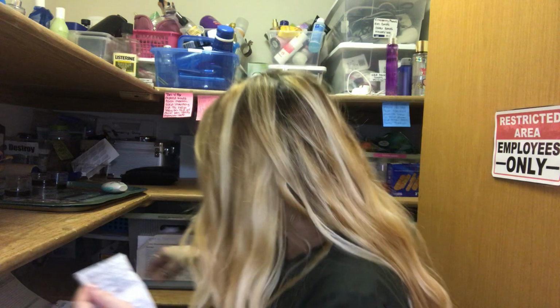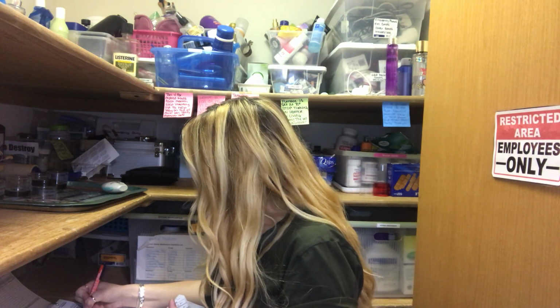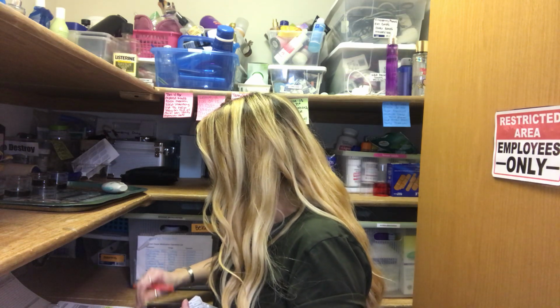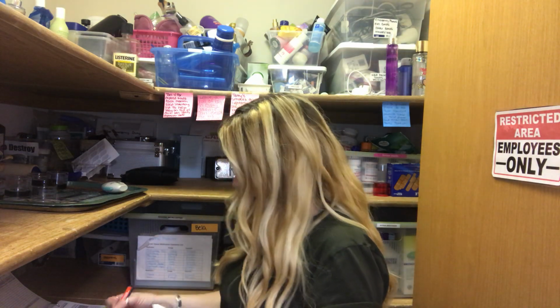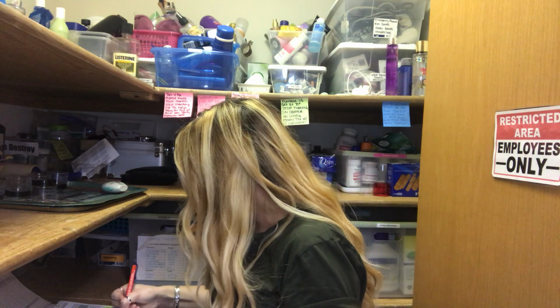Okay, so I'm going to mark these off. First I need to mark off the potassium, that's here. Then I'm going to mark off the Protonix, which is the pantoprazole sodium. It's the 40 milligram, and that matches, so I'm going to initial that one.